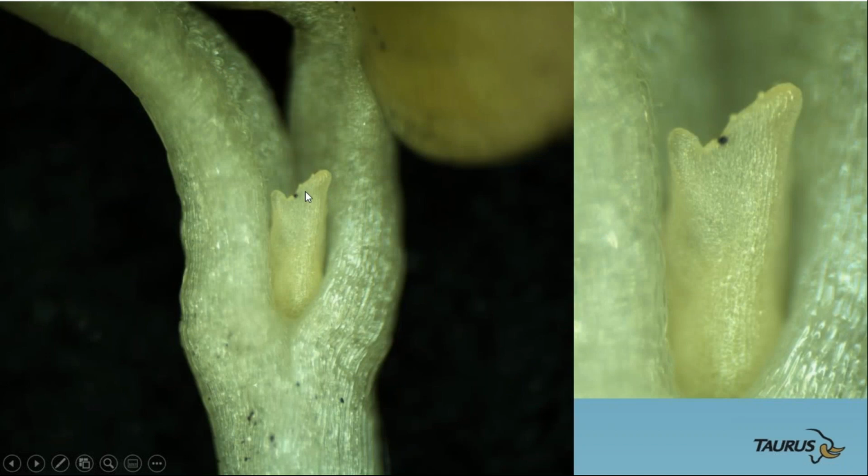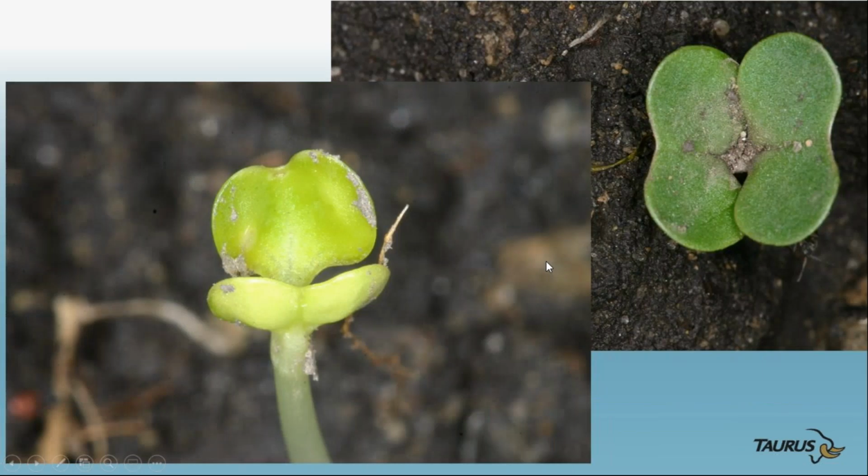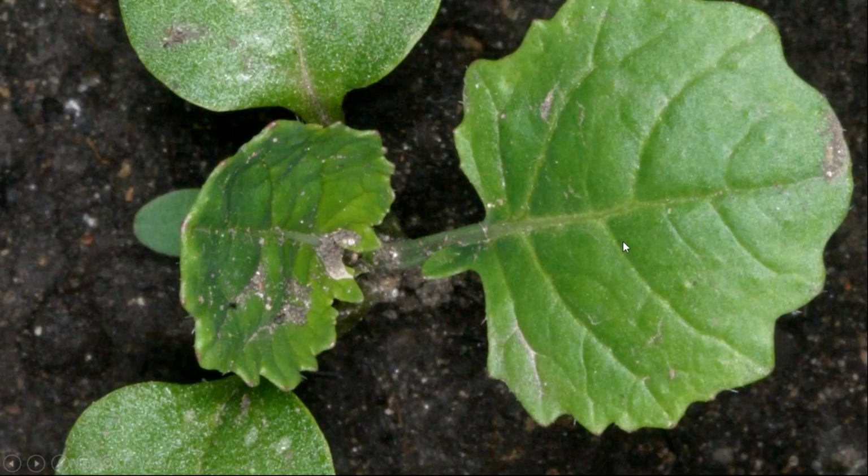So this is going to be the next new leaf, and this is going to produce the next one after that, and so on and so on. So that's where it is, right here at the base, down and deep in there. The cotyledons come up. We start forming leaves.